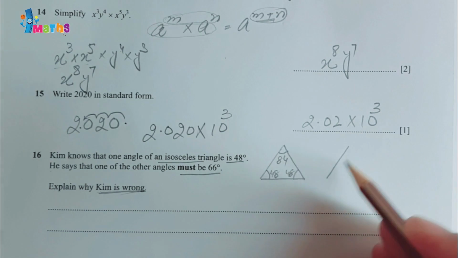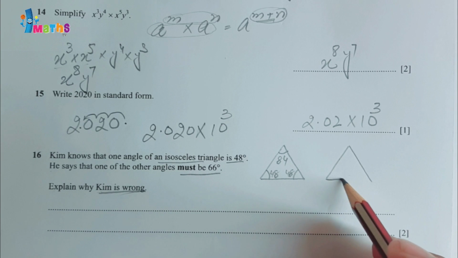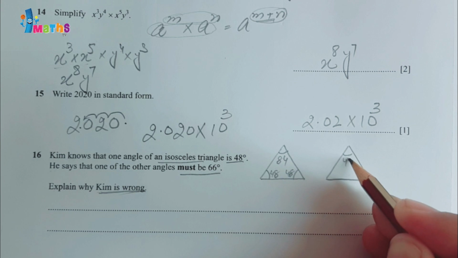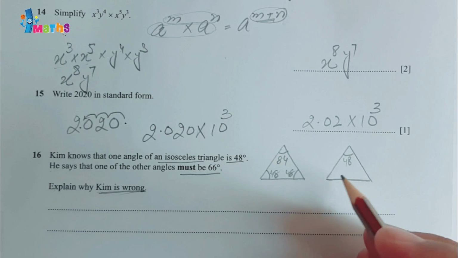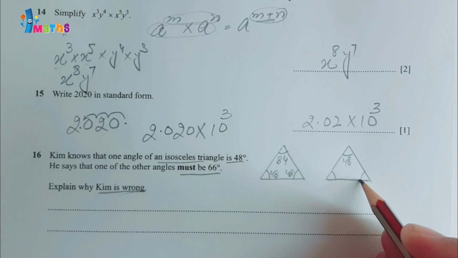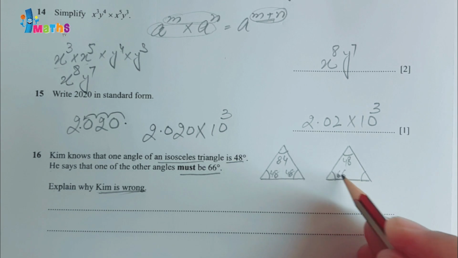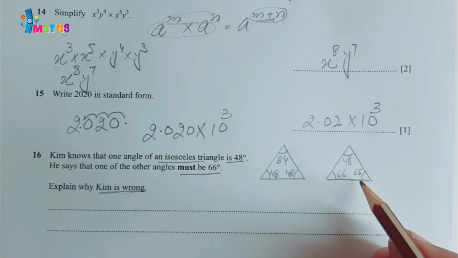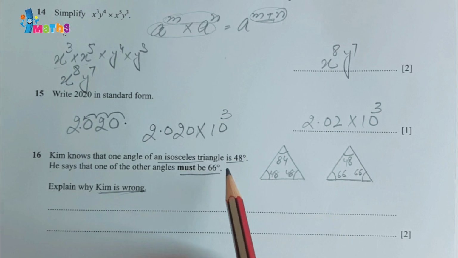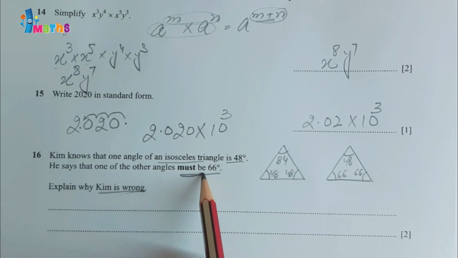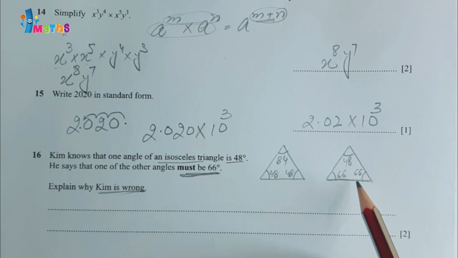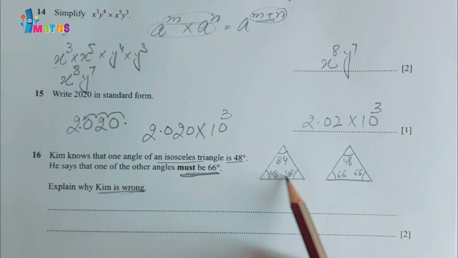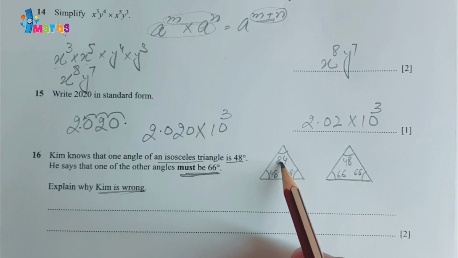And the other option can be, if this angle is for example 48, then this and this angle will be the same, and this will be 66 and this will also be 66. So these are the two options. So it's not the only option that it must be 66. It can be 66 this one, or it can be 48 two same angles and 84 the third angle.